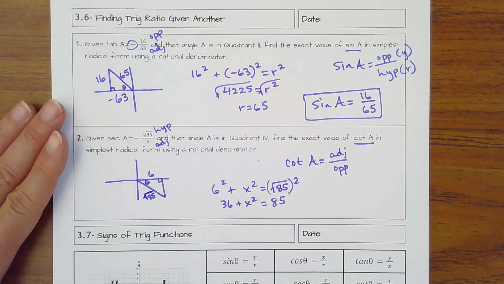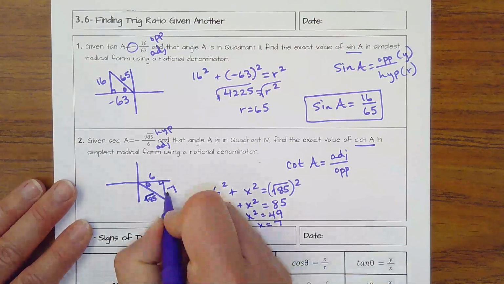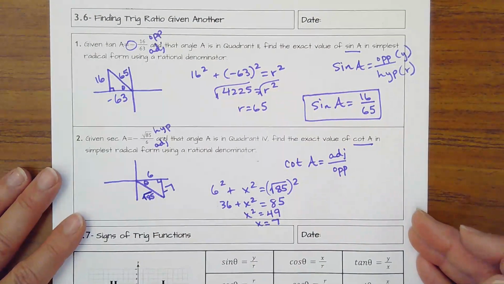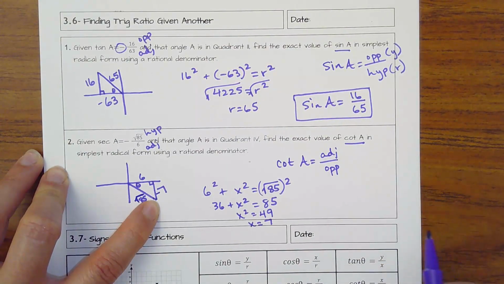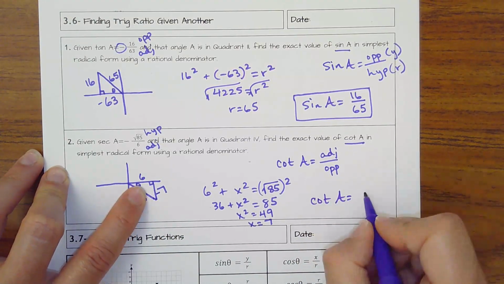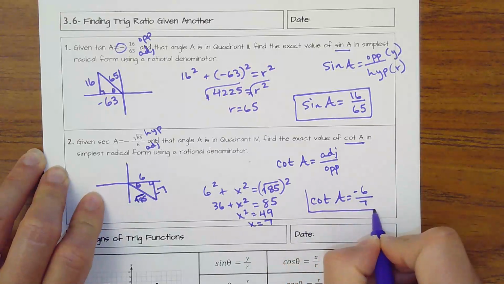Subtract 36 and square root that, and you should get 7, but this should be a negative 7 because this y value is going down to get to this point. And so then I would make it a fraction, so cotangent of angle A would be 6 over negative 7, or float the negative up to be negative 6/7.